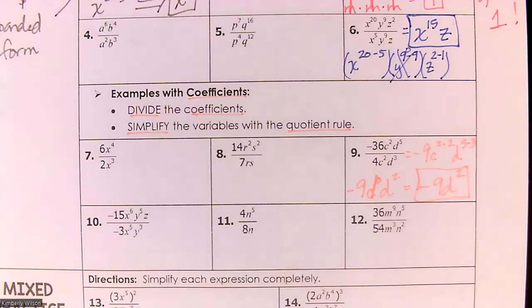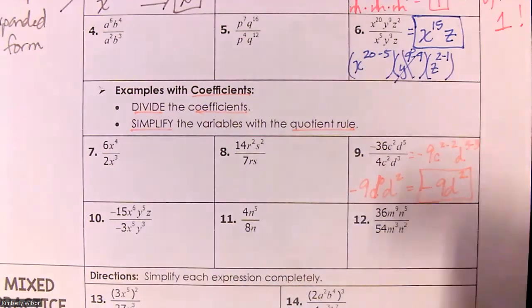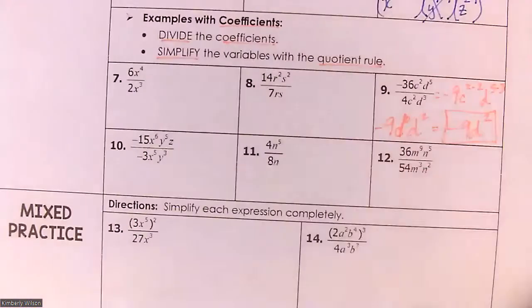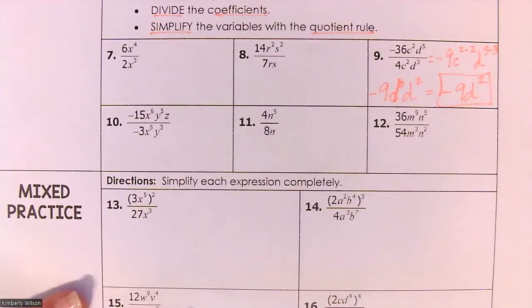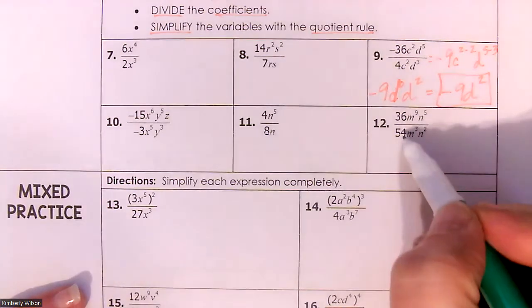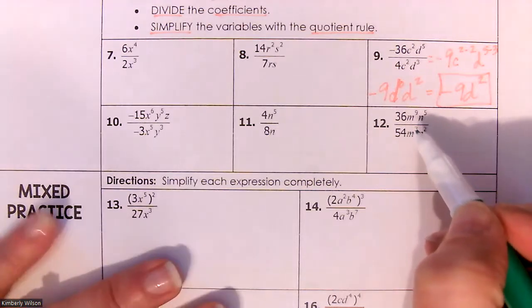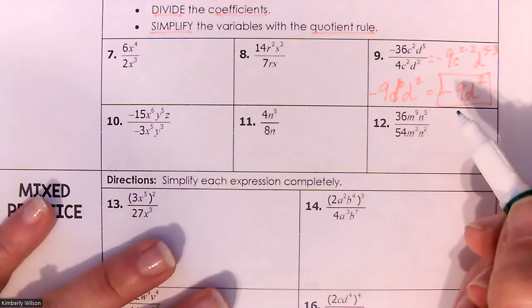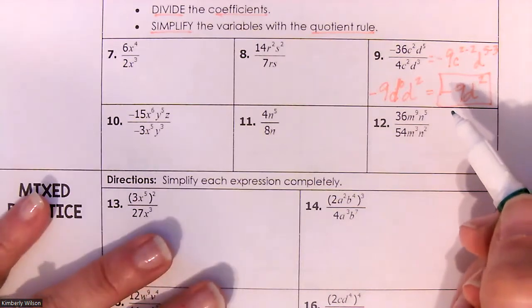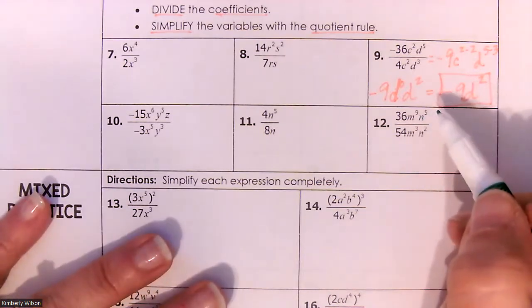Okay, number 12. Let's paper up a little bit. Now with this one, 36 is not divisible by 54, so I have to simplify. Well, I can think of 9, but I'm just wondering, what's 36 times 2?